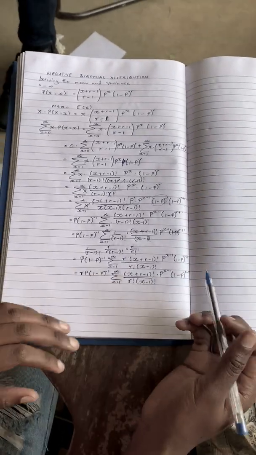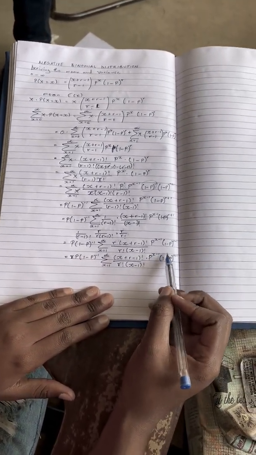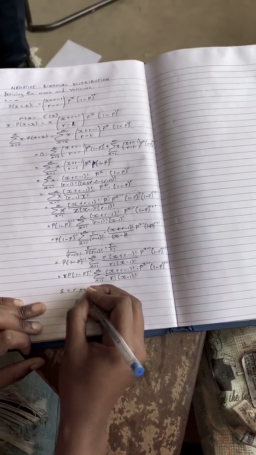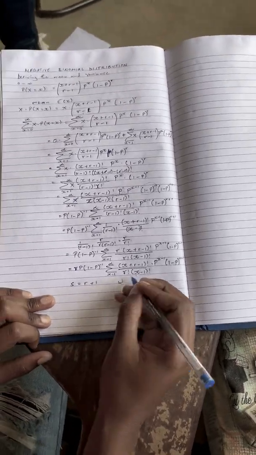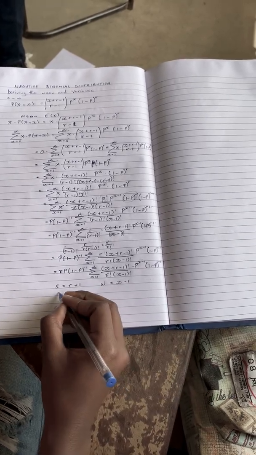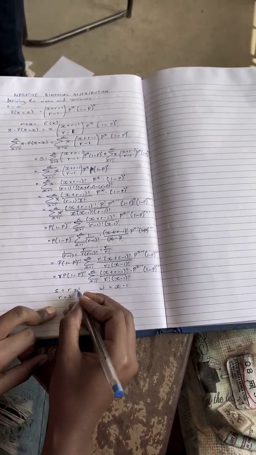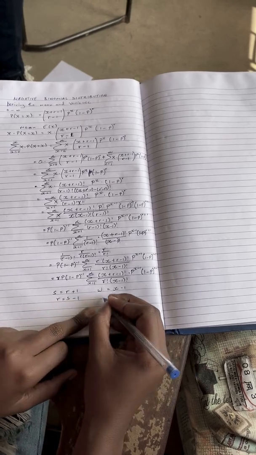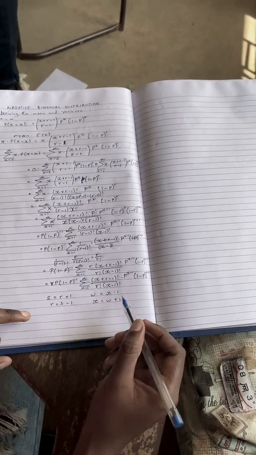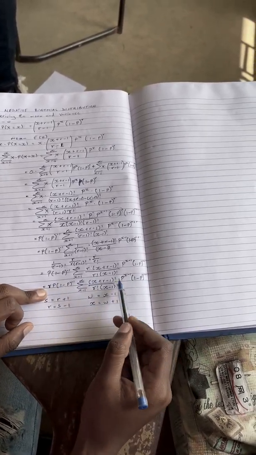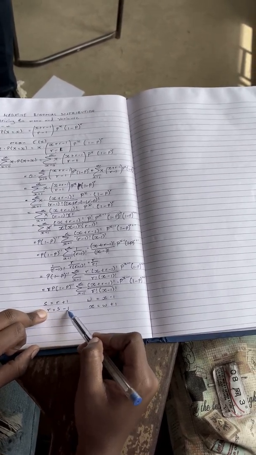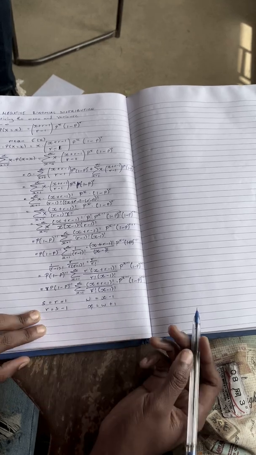So now we are going to try to make our powers into 1 later, and we shall let s equal r plus 1 and let w equal x minus 1. So here our r is the same as s minus 1, and our x is going to be the same as w plus 1. So in this equation, where there is s, where there is r, we shall put this, and where there is x, we shall put this.